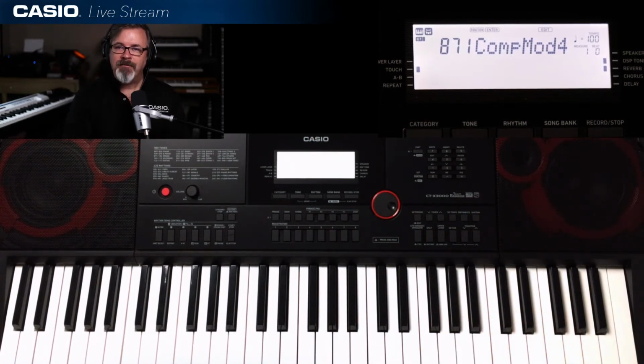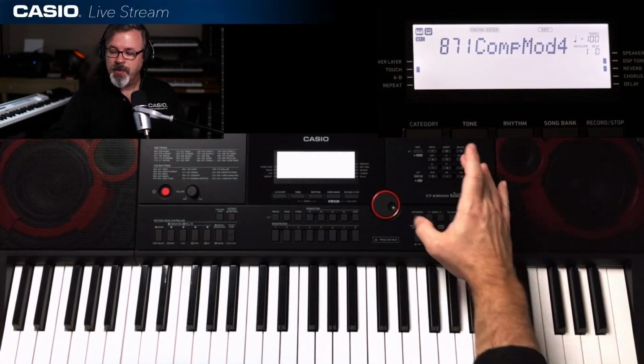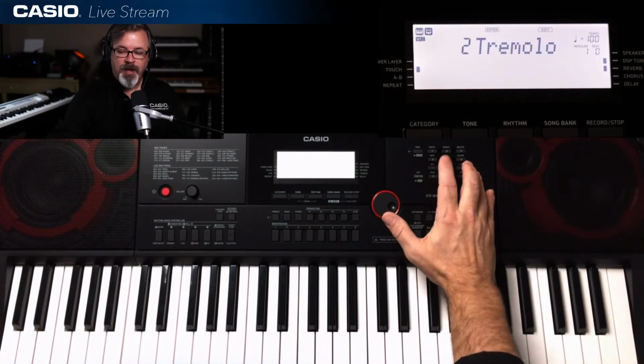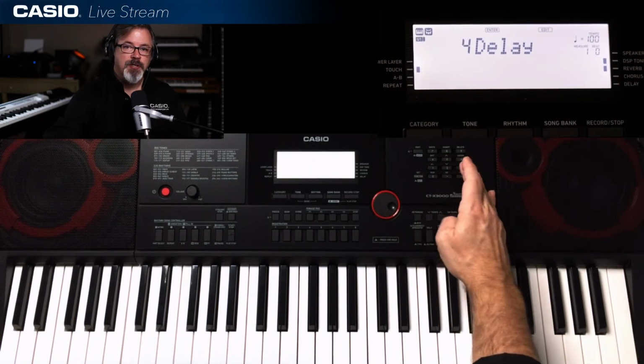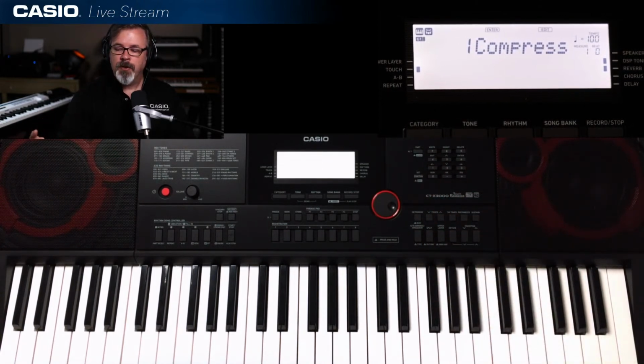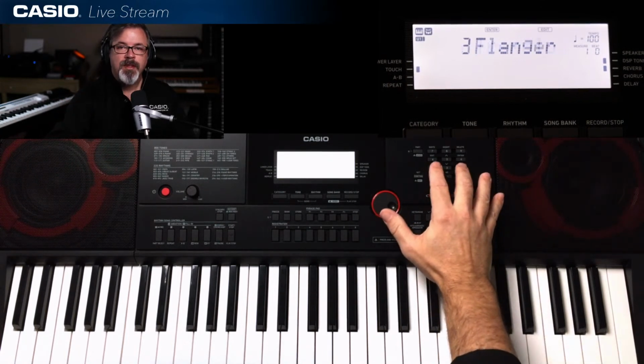871 Comp Mod 4. So if you want to see what's going on with a particular effect, just press the enter button at this point, and you can see that we have a compressor, we have a tremolo effect, a flanger, and a delay all happening at once. So you can choose at this point to turn different elements on or off. You can also get in there and adjust parameters within those effects.